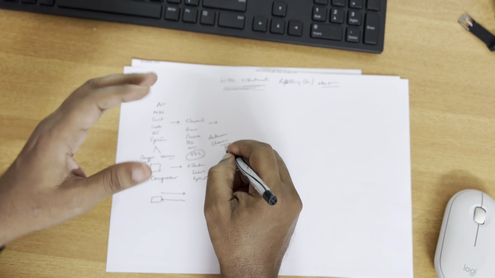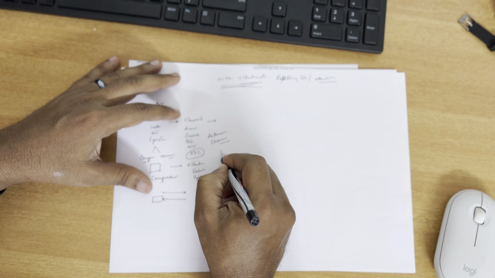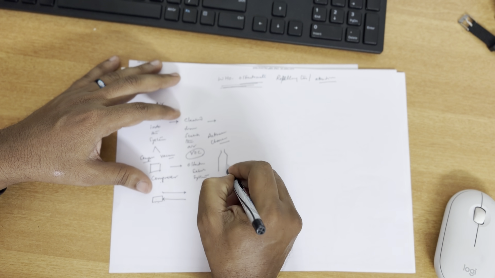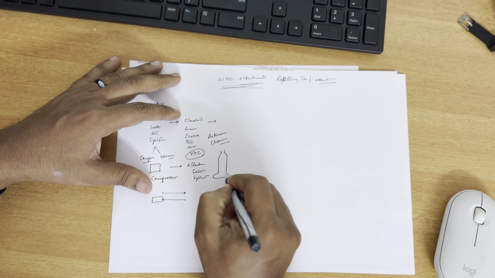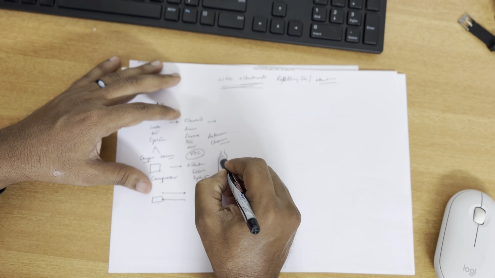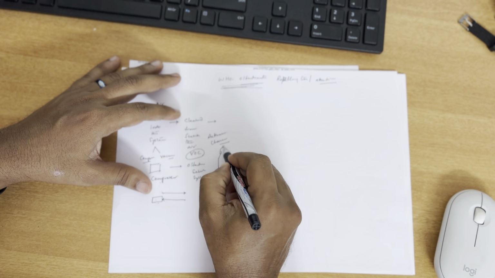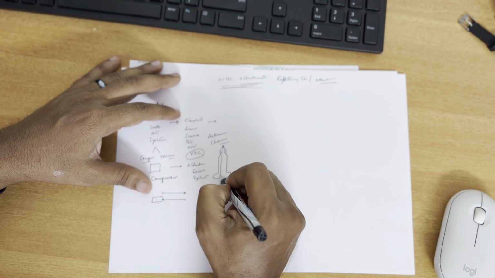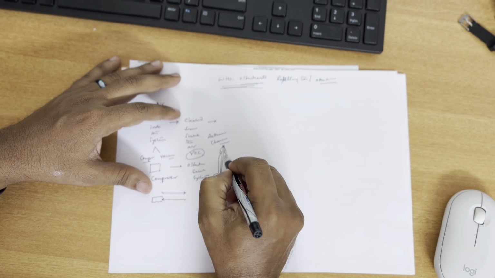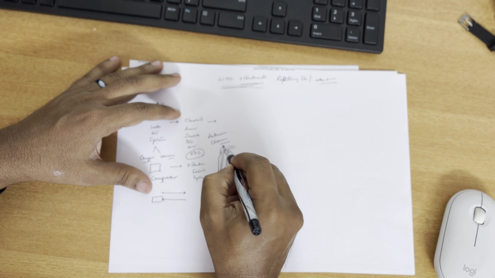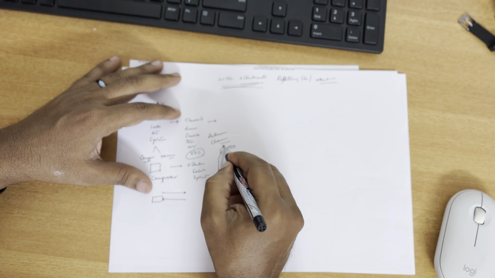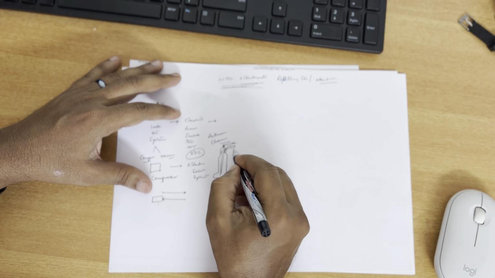So we have provided a chamber here. The chamber looks like this. It's not an exact picture of how it looks, but my intention is to give you a picture of how it looks. So this is the inlet. This is the outlet.